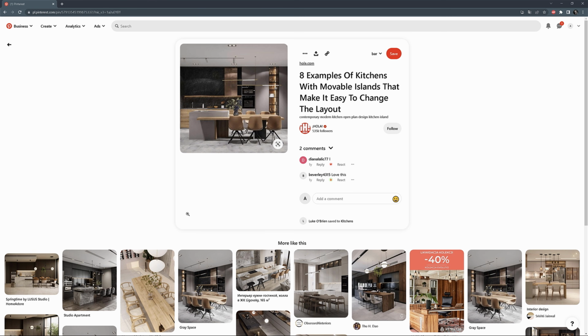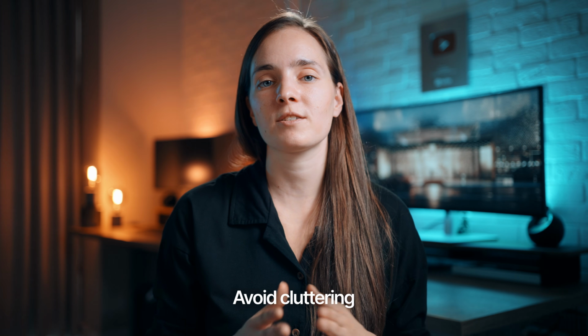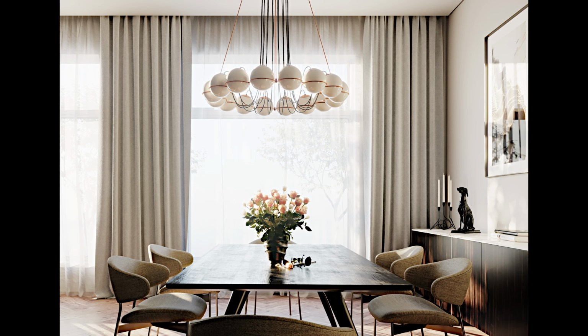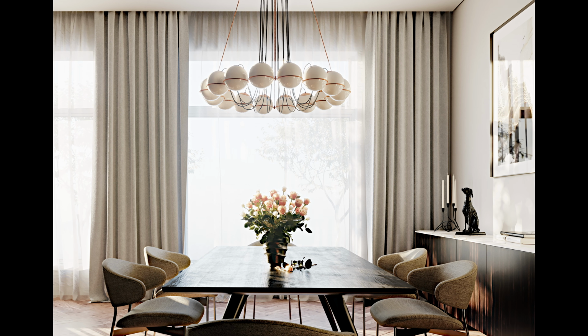Use the rule less is more when it comes to accessories. Use functional storage, organize your wardrobes and cabinets well, and leave only the most important decor in plain sight. Thanks to this, you will keep a clean look but also authentic and arranged with intention.